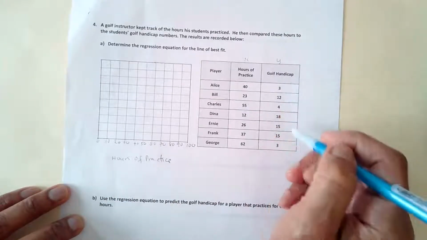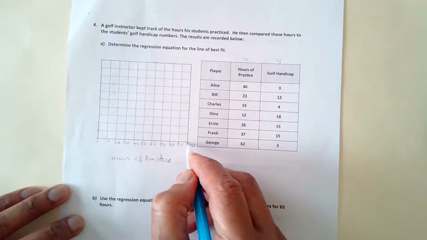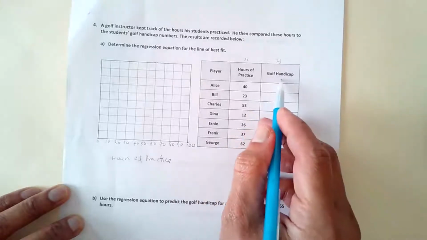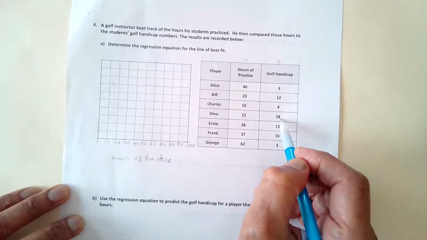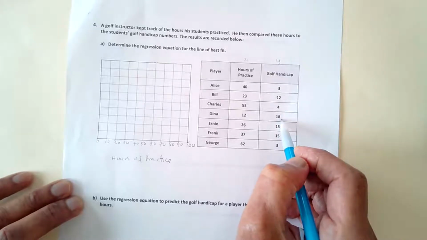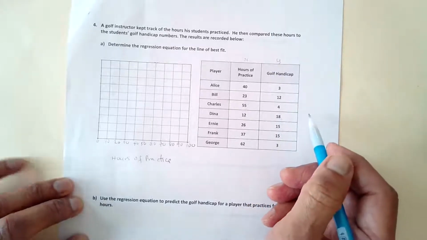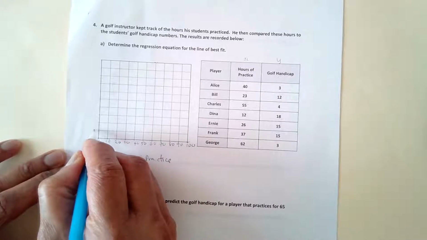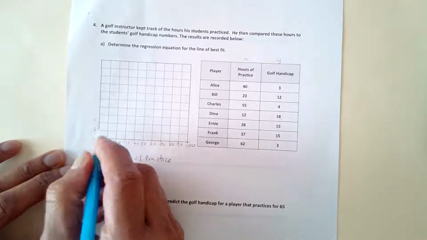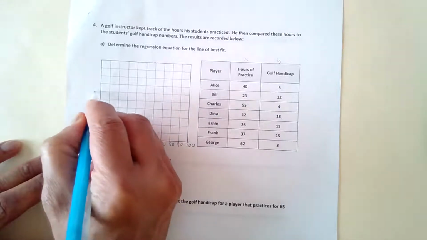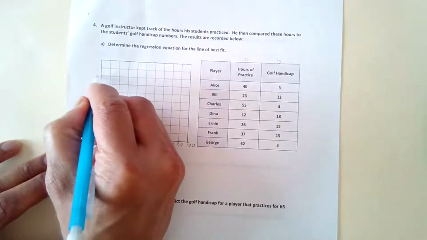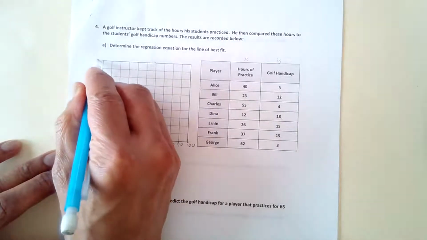Now my y-axis is the golf handicap, and the maximum here is 18, so I want to go to at least 18. If I use a scale of 2, starting from 0: 2, 4, 6, 8, 10, 12, 14, 16, 18, 20.